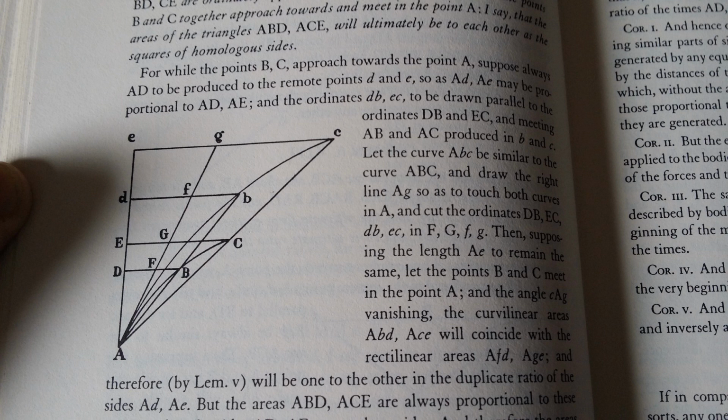Let the curve Abc be similar to the curve ABC, and draw the right line AG so as to touch both curves in A, and cut the ordinates DB, EC, db, ec in F, G, f, g.